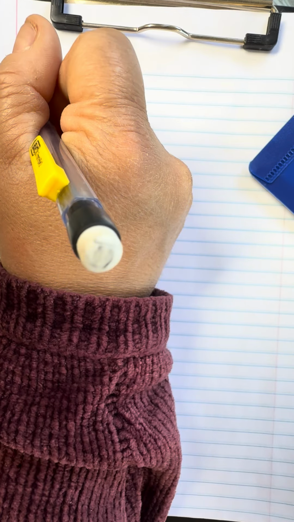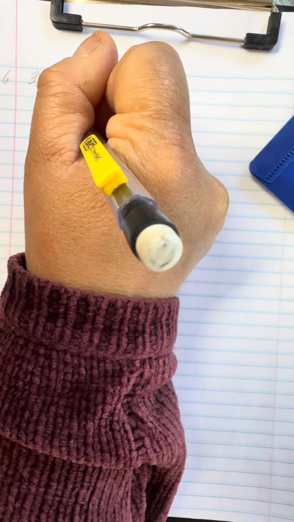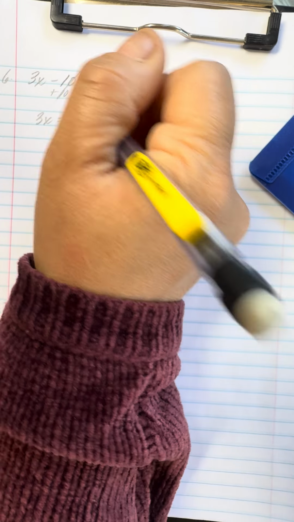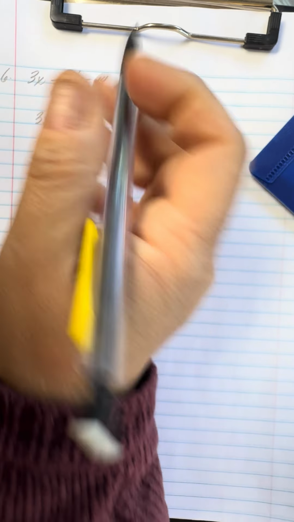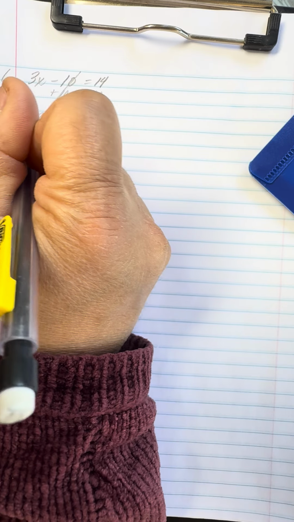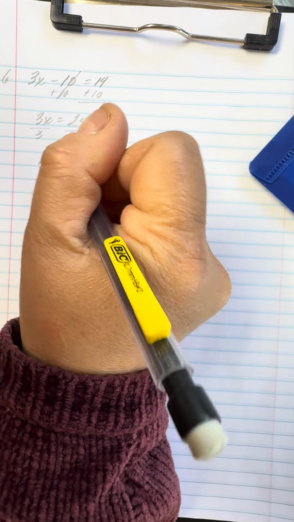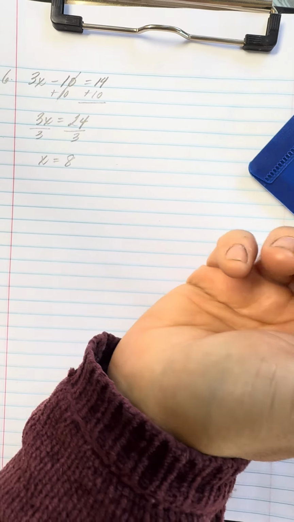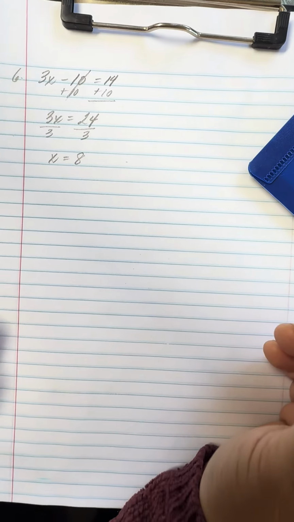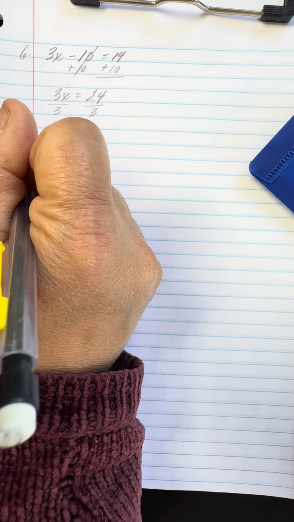That gets rid of it on this side, and I end up with 3x equals 24, because that's what happens when I combine 14 and 10. Now, x is multiplied by 3, so I'm going to divide by 3 in order to solve for x alone. 24 divided by 3 is 8. Okay, x equals 8.